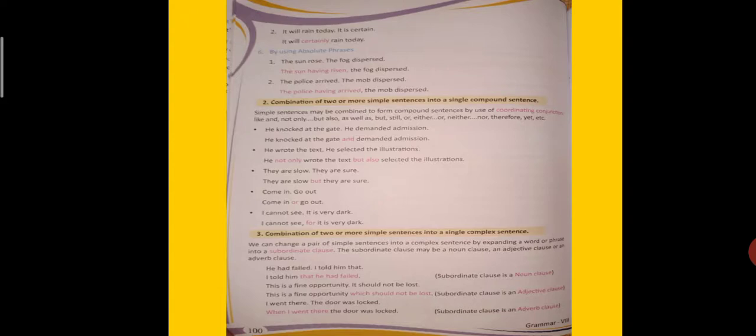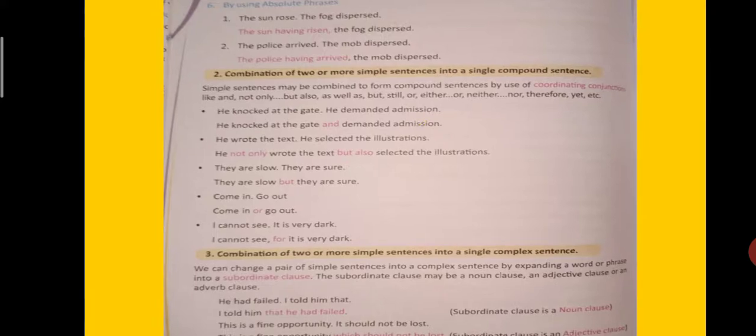Here it is given: simple sentences may be combined to form compound sentences by the use of coordinating conjunctions like and, not only but also, as well as, but, still, or, either or, neither nor, therefore, yet, etc. So, here are some of the points from your book.